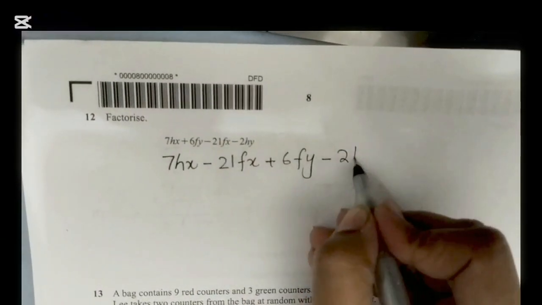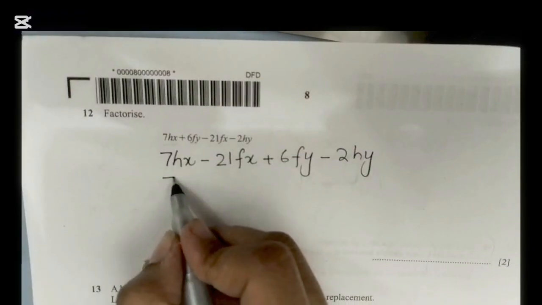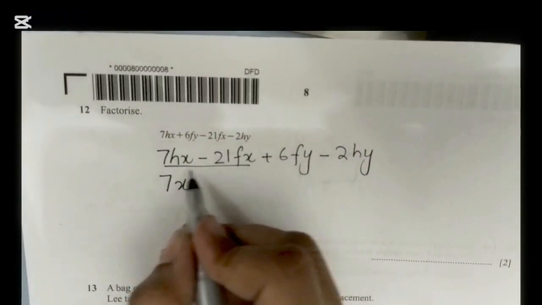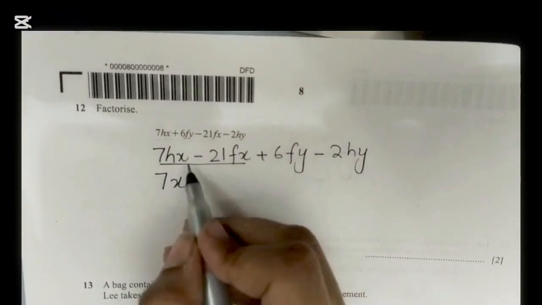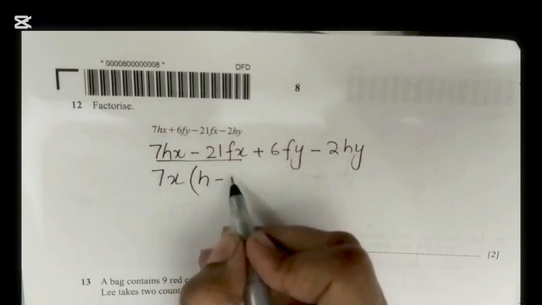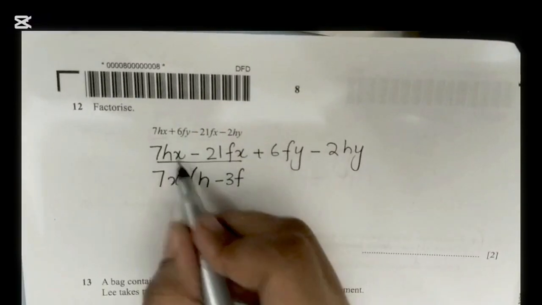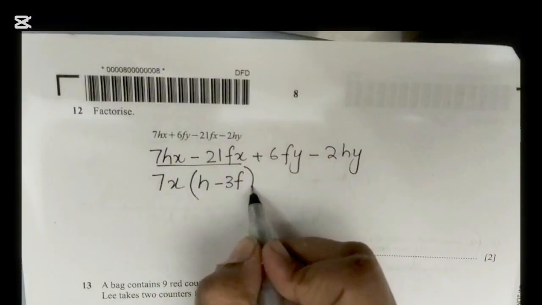minus 2hy. Now here we can take 7 and x common, because you can see in these two terms, 7 is common in both of them and x is common in both of them. Now h minus 3f. Now you can check 7hx and 21fx, and the sign is minus.